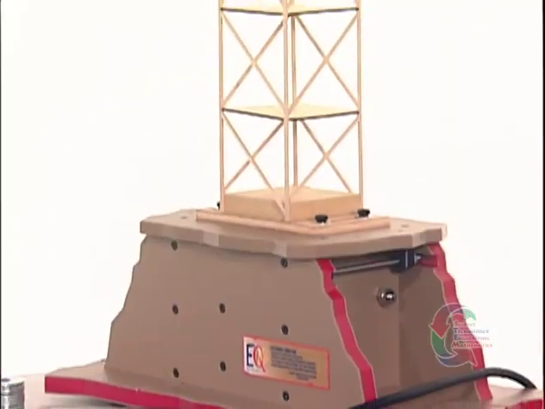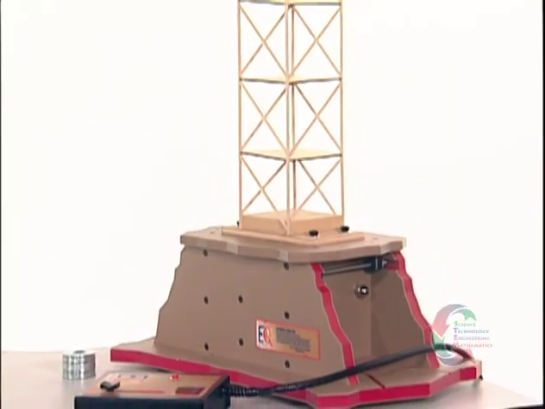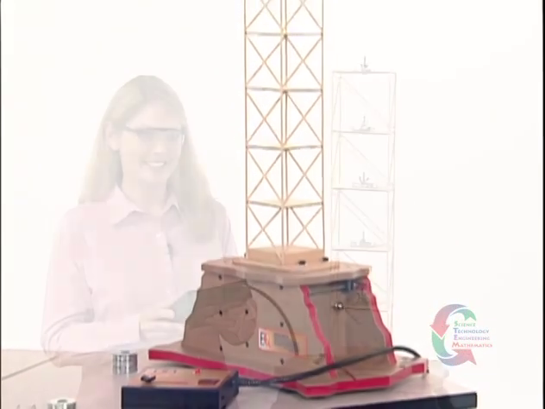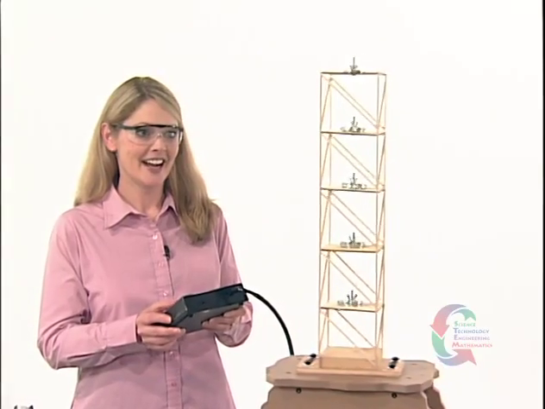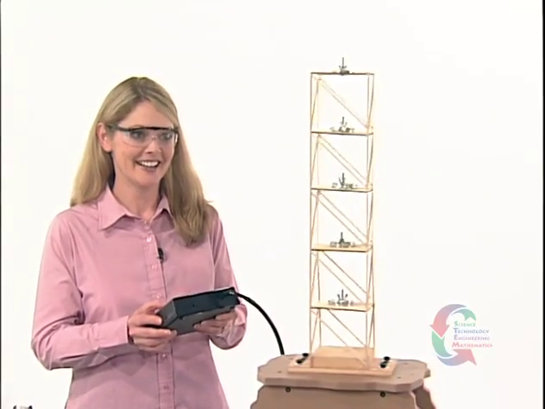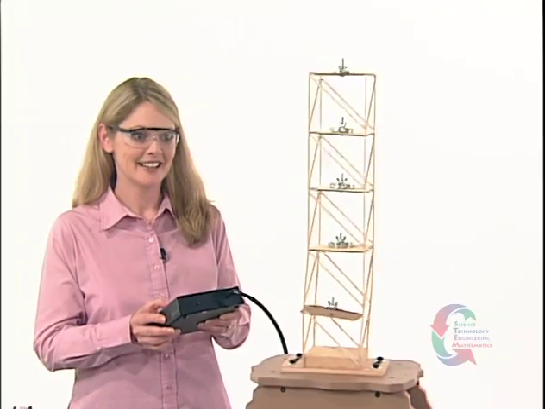In this activity, you will construct a model building that will withstand the tremors of a simulated earthquake using an EQs Tremor Table. Just like engineers, you will test the effects of an earthquake on your model structure and observe the forces which will shake the structure until it collapses.